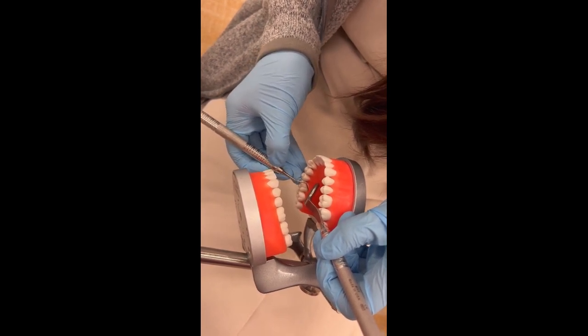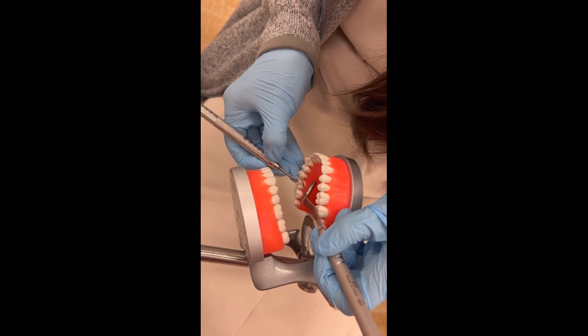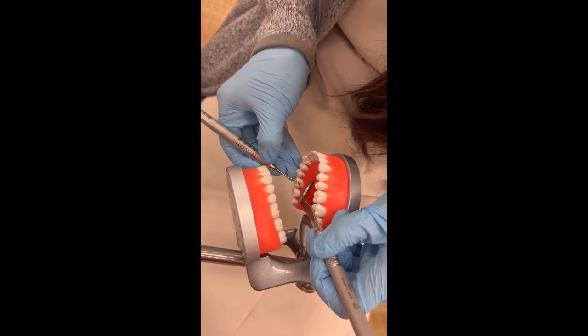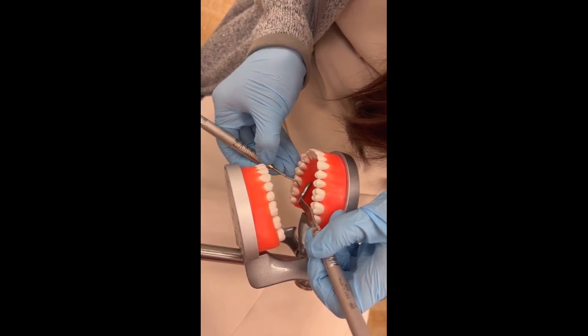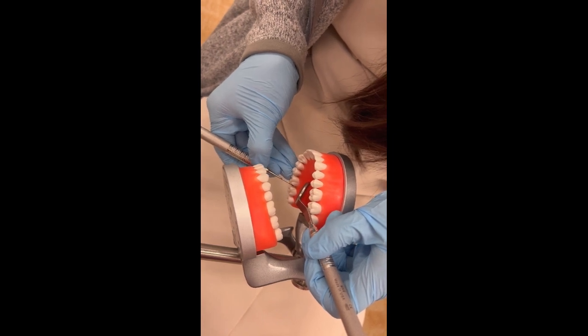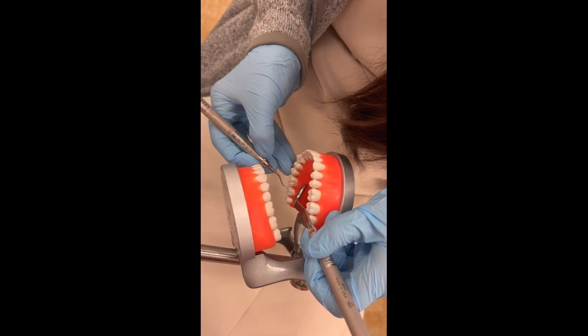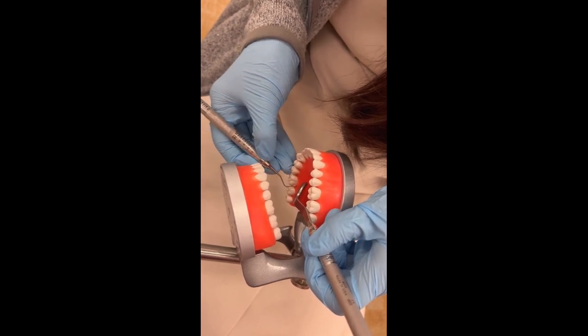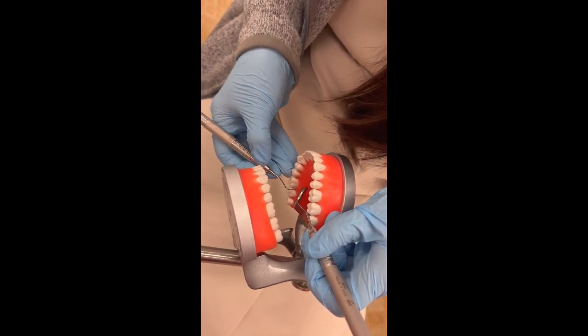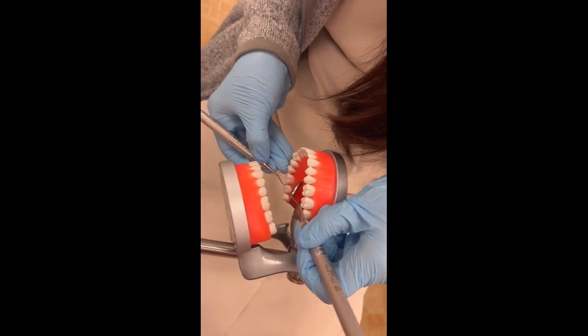Right now I'm going to demonstrate the Rules 3-4, and it is a universal curette, which is designed for easy adaptation on all tooth surfaces. The blade of a universal curette has a round toe and back and 2 cutting edges for scaling, making it an efficient design for scaling the entire mouth.